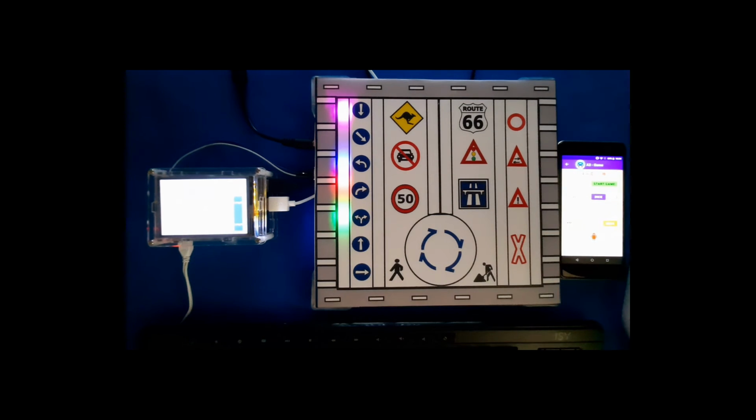And the next round, red's got 3, green's got 2, and blue's got 2. So you can carry on like this. If 2 colors match on the same position, the LED changes to white.